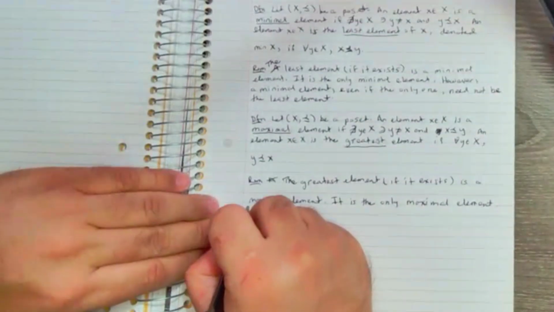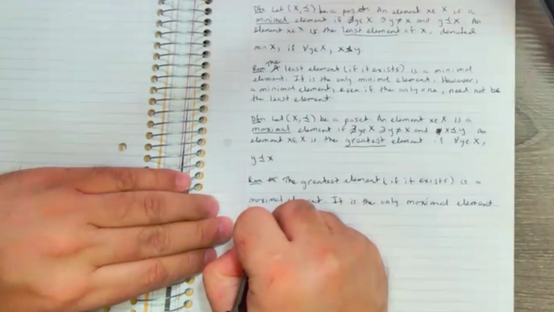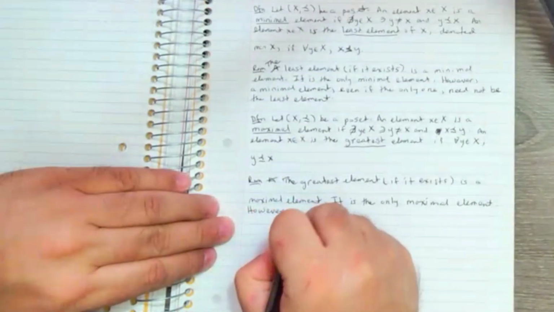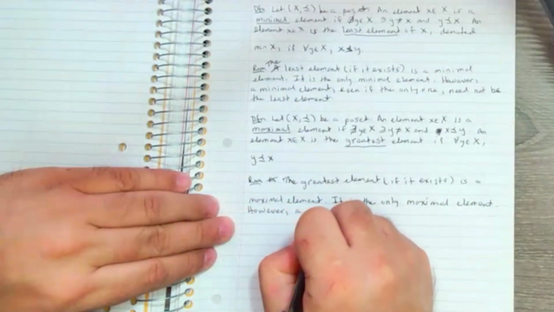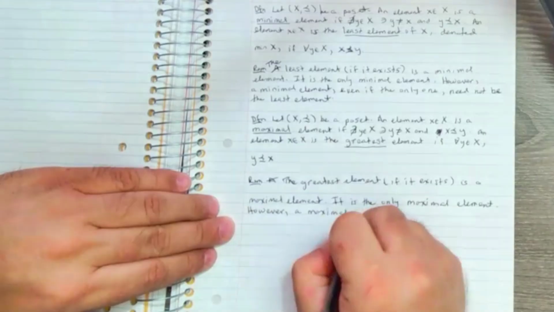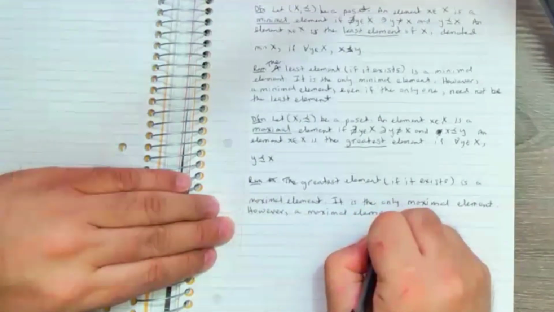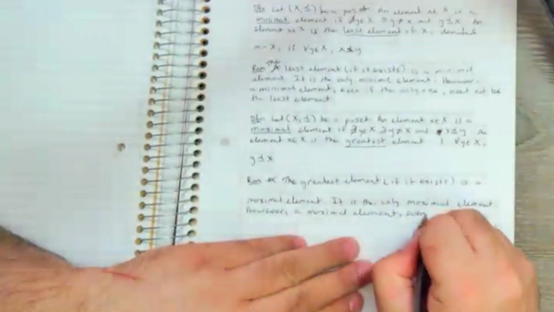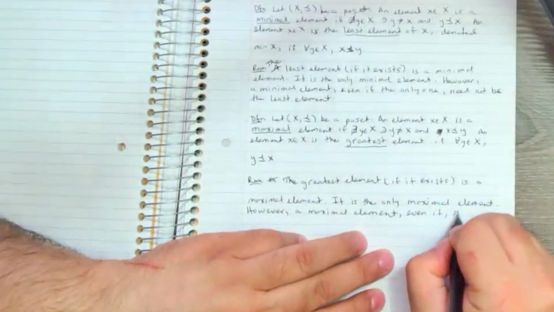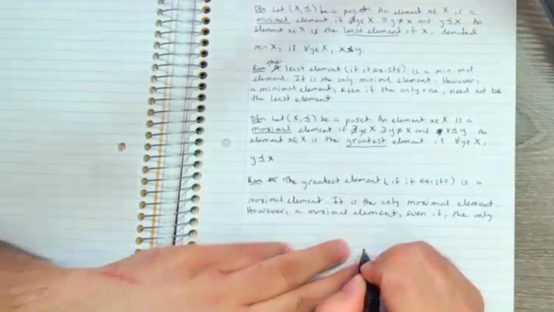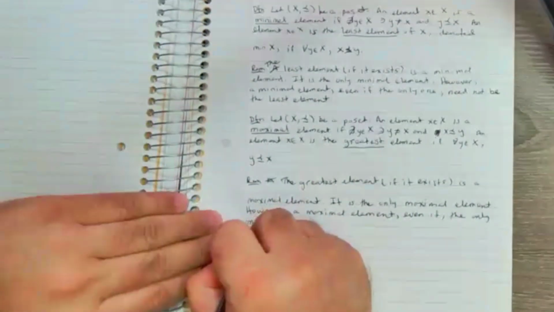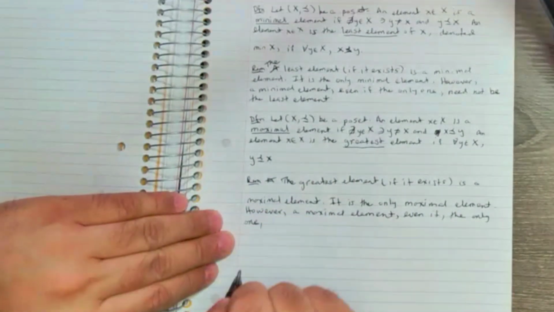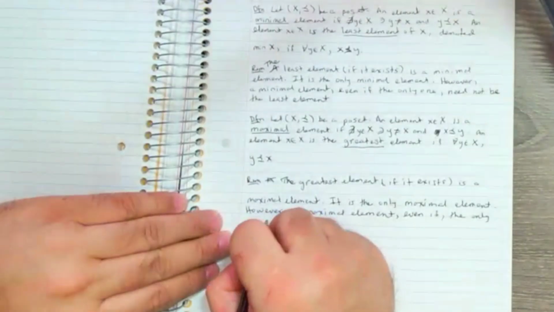However, a maximal element, even if the only one, need not be the greatest element.